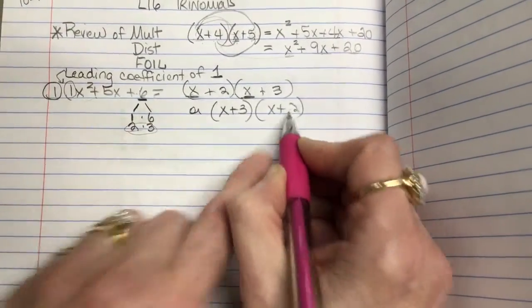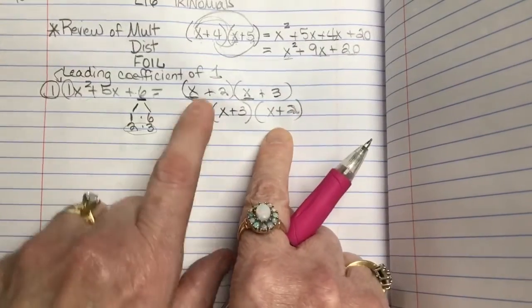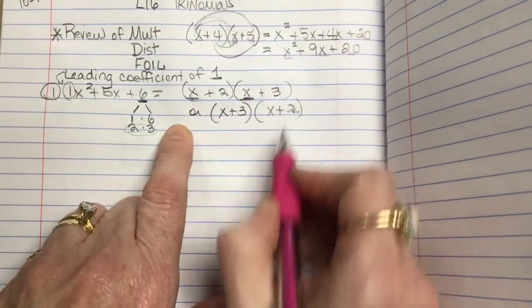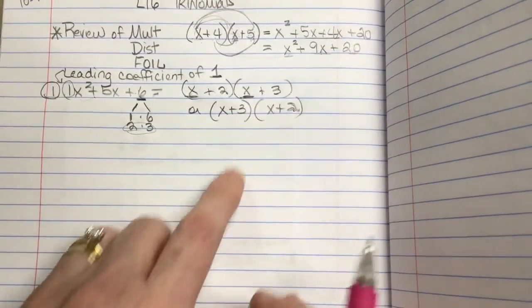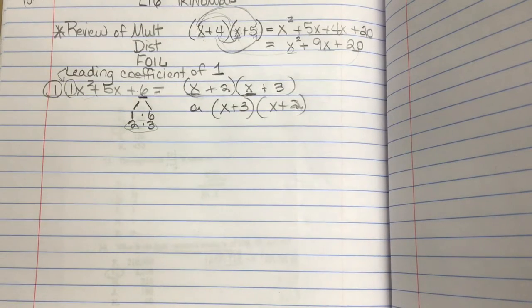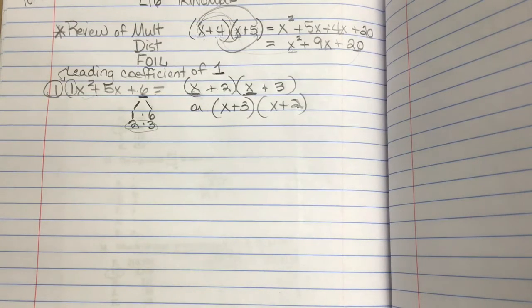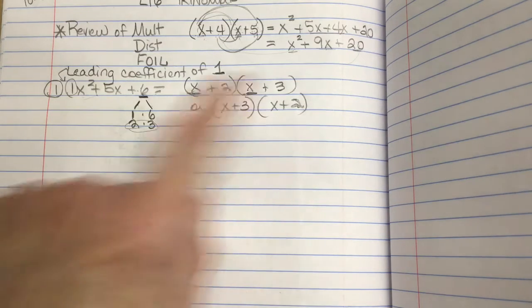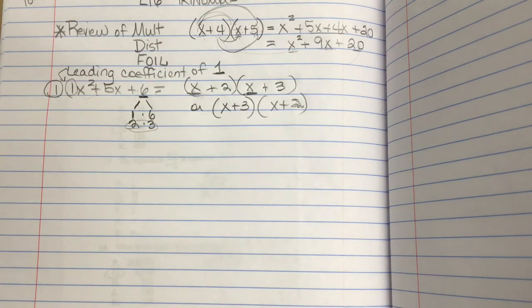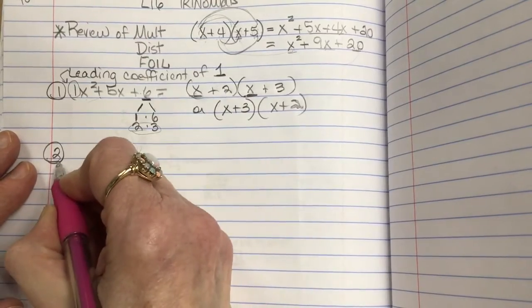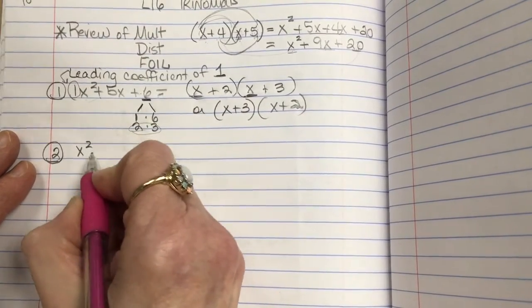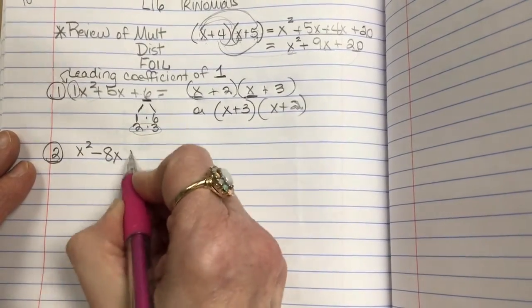I can reverse it. I can put x plus 2, x plus 3, or I can do x plus 3, x plus 2. That's just the commutative property of multiplication. A times B equals B times A. So it doesn't matter which one comes first. You just have to make sure you match up the signs right. Number 2, x squared minus 8x plus 12.